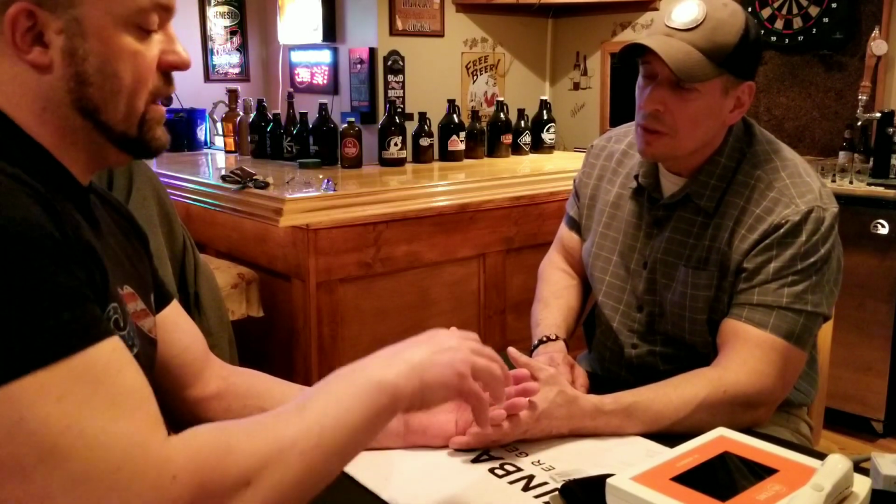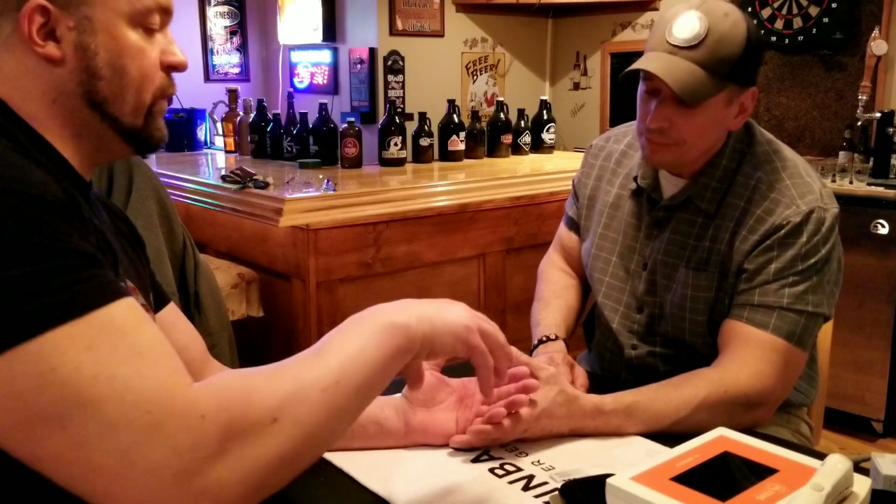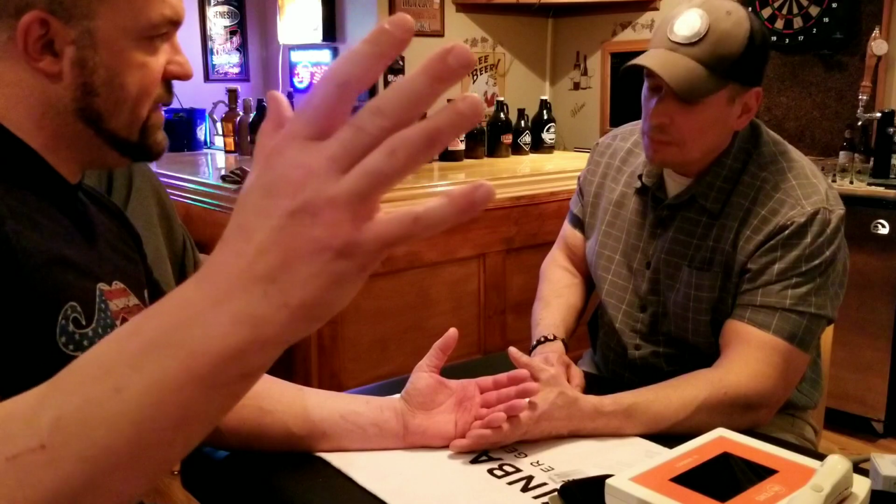Right. So you can't just look at it like for every push you need to do a pull, or for every push you need to do 2 pulls, because it's not necessarily going to work the way that you think. Instead, you should look at external rotations, abductions, things along those lines in order to get that balance back. I think that's a huge point.